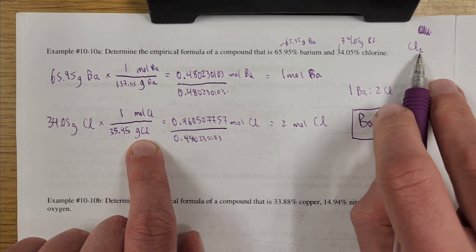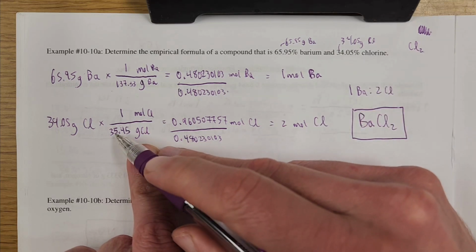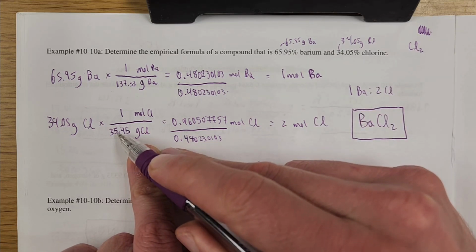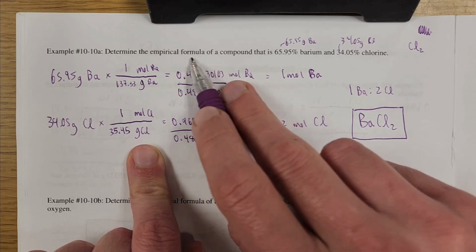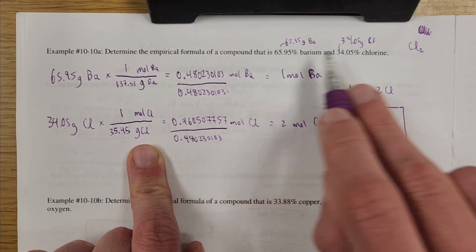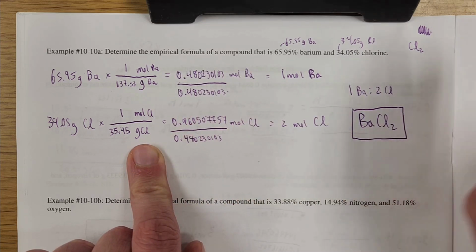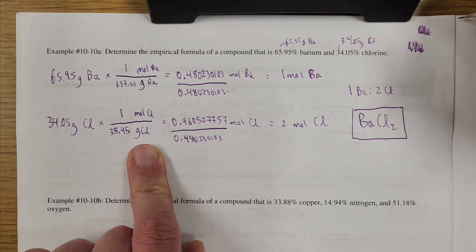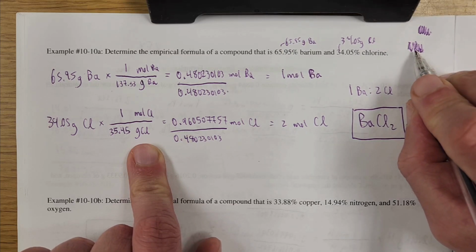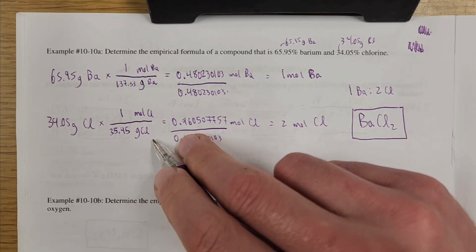People sometimes are like, wait, isn't it Cl2, meaning 70.90 instead of this? The answer is no, it's not Cl2 because it's in a compound. Chlorine's only diatomic when it's by itself as a pure element. So it's not Cl2, it's just individual Cl.